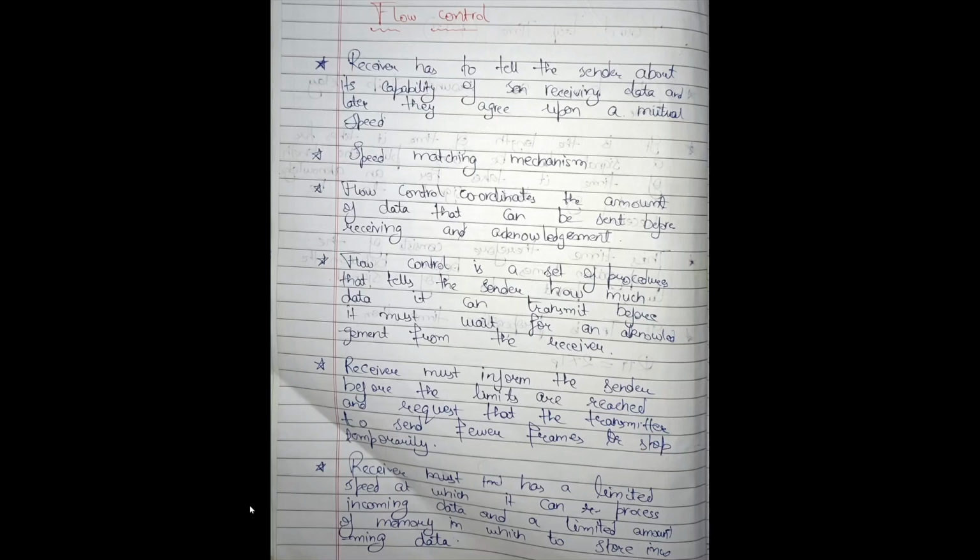Reading the third point, flow control coordinates the amount of data that can be sent before receiving an acknowledgement. What this point means is well explained in the fourth point: flow control is a set of procedures that tells the sender how much data it can transmit before it must wait for an acknowledgement from the receiver. Suppose I am a sender and you are a receiver. Flow control is going to tell me that this is my limit, this much data I am able to send. At the time this limit is reached, I have to wait for an acknowledgement.